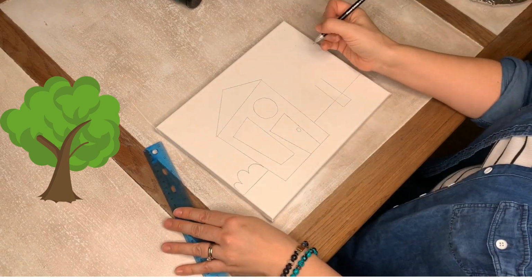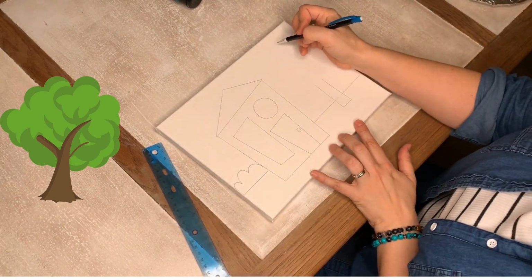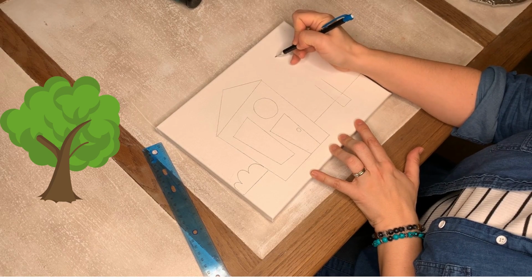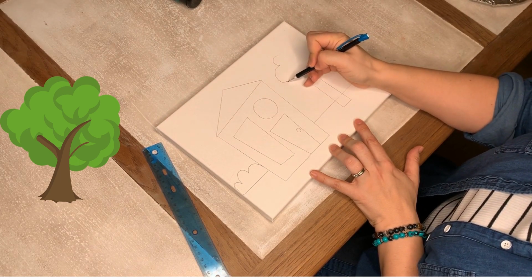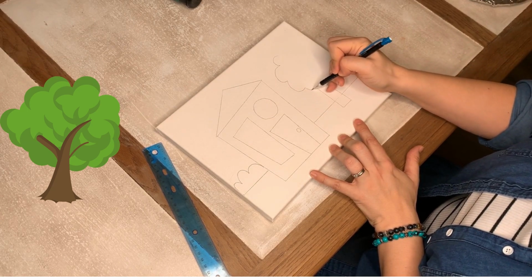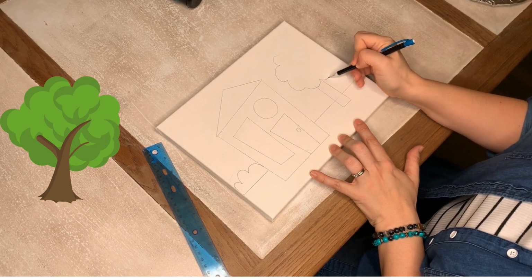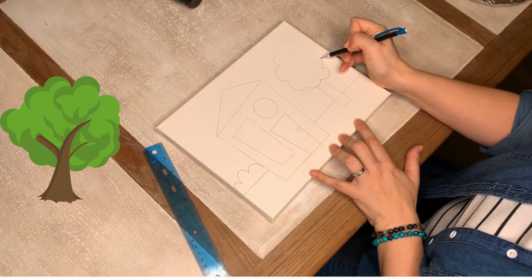Because I want a picture of what you want your house and your picture to look like, your painting to look like. So next, I'm going to go in and do these lines like this and create a shape that's going to be the leaves on the tree. It's kind of fun.